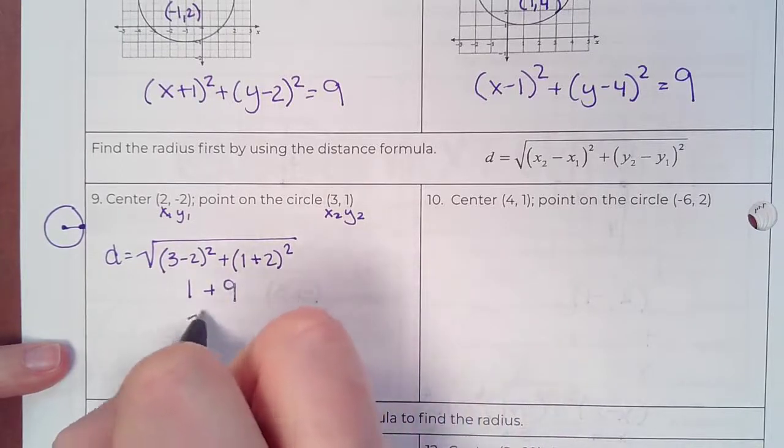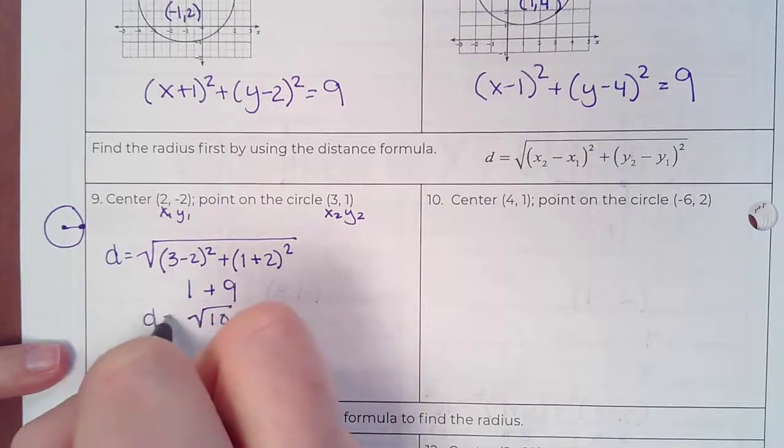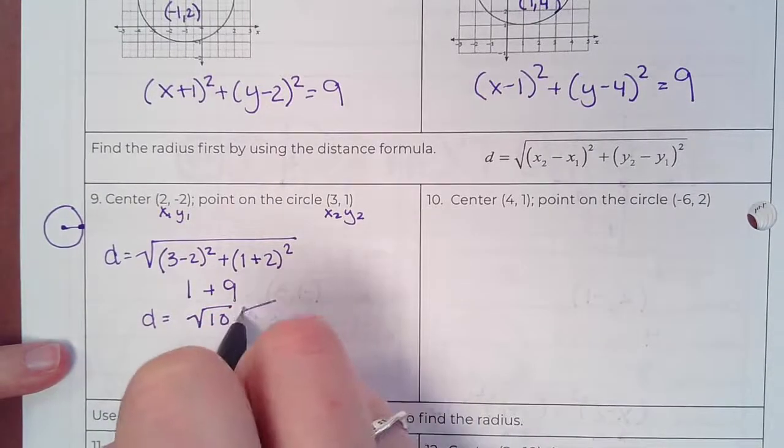So I have square root of 10. Okay, so this is our radius.